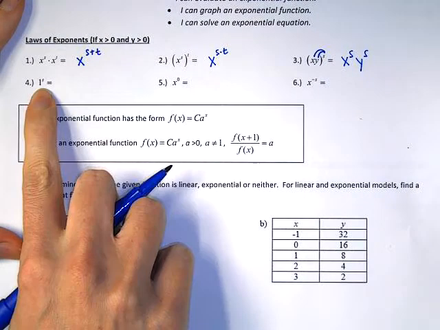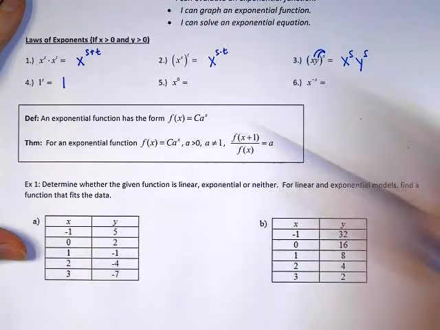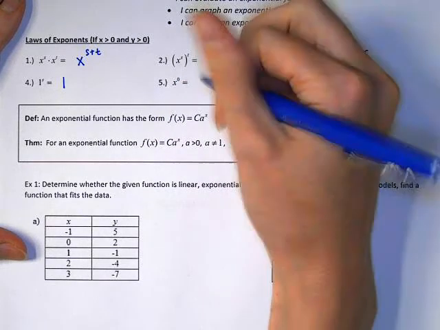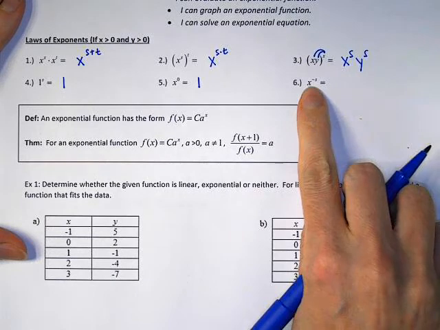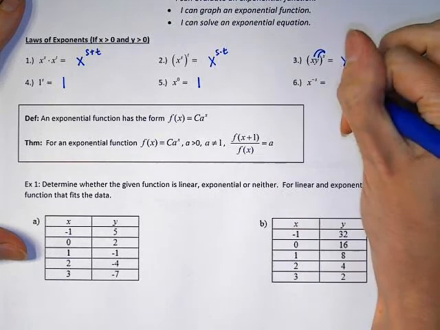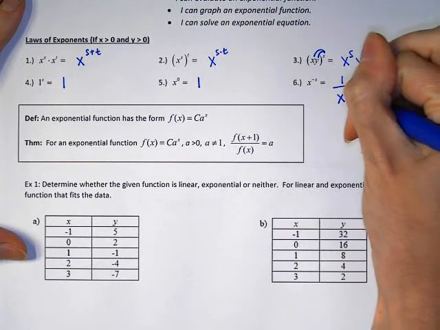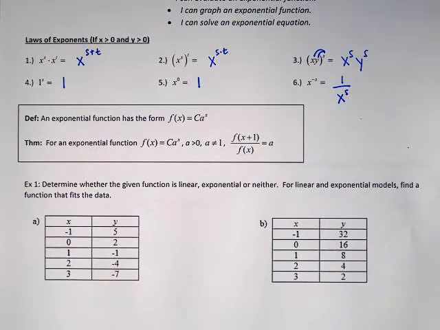1 to any power is 1. Anything to the 0 power is 1. And anything to a negative power, you drop it like it's hot and the exponent becomes positive. So 1 over x to the s. Okay, so just some little rules there.